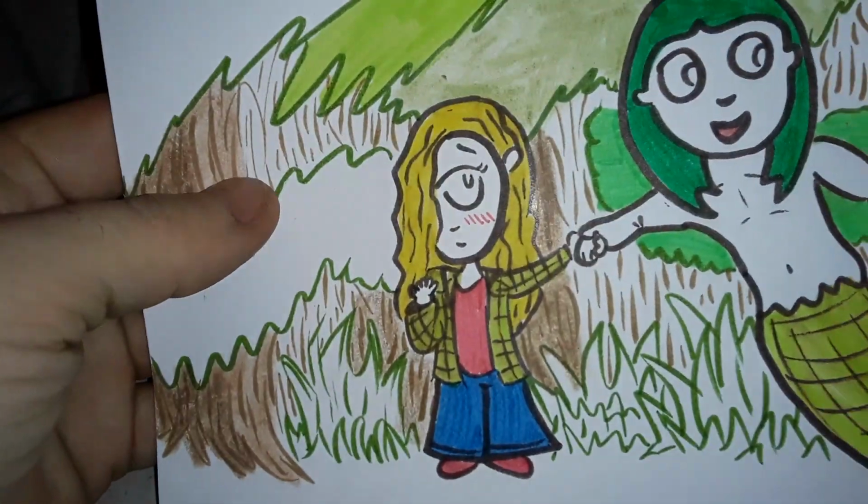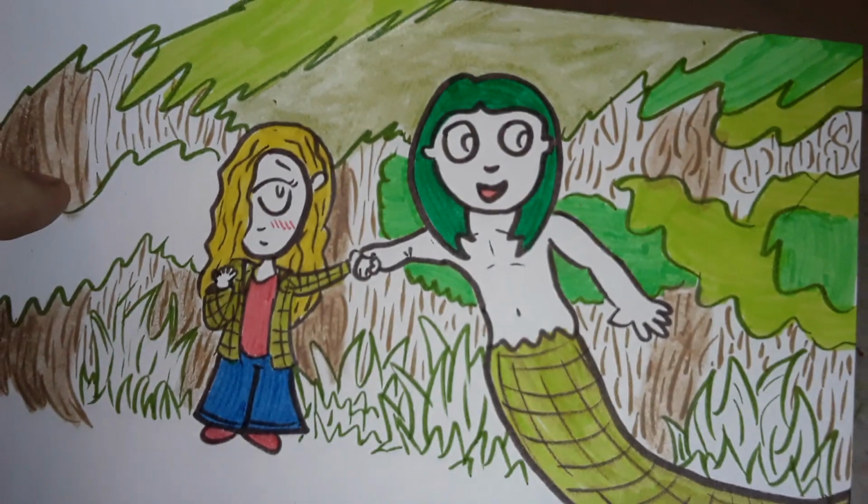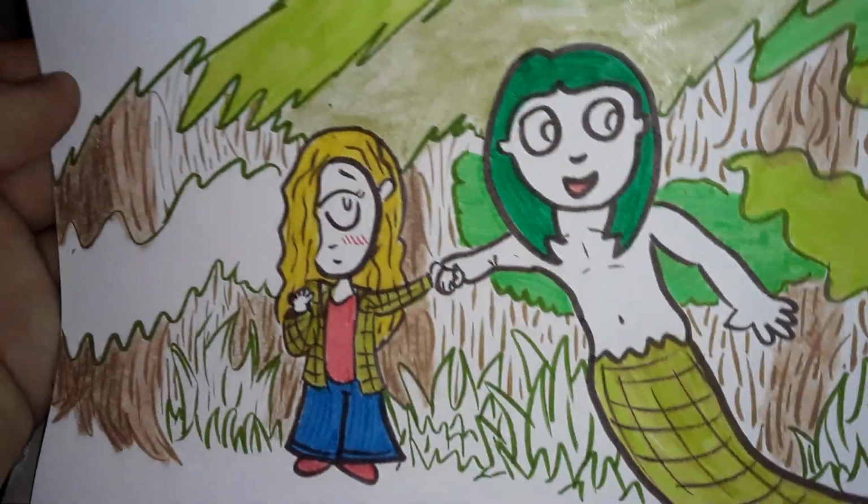So yeah, if anyone out there is interested in doing tree textures, this is a pretty basic, good way to start, I guess.